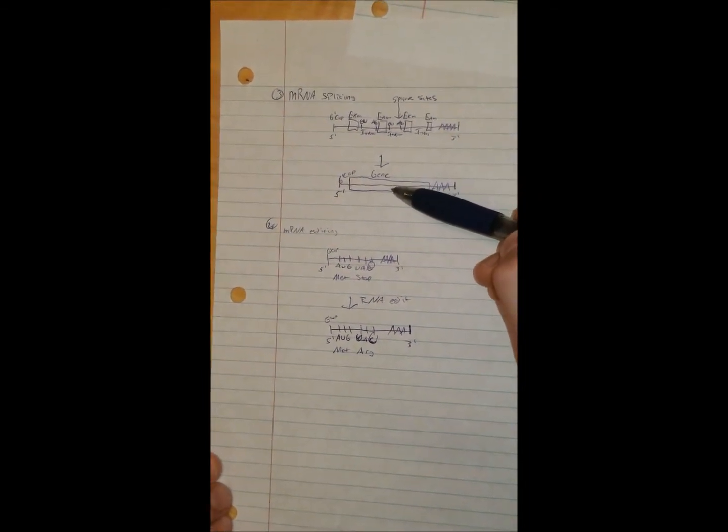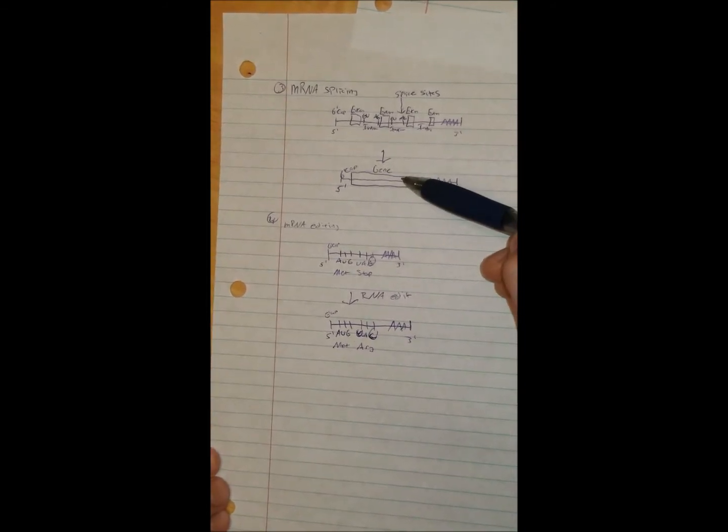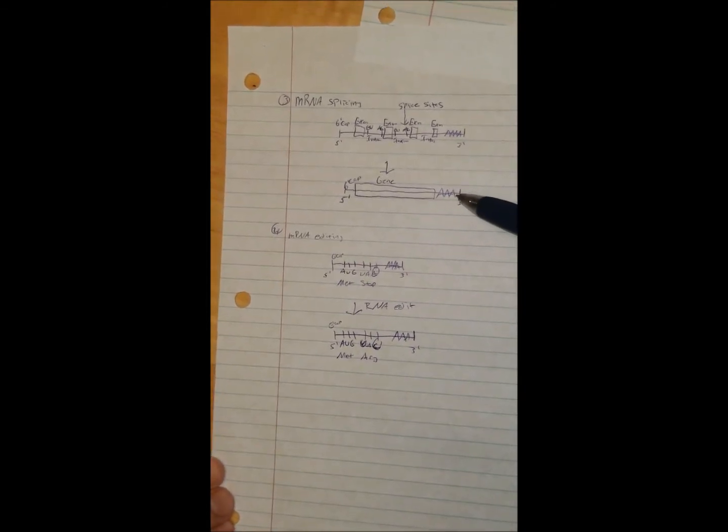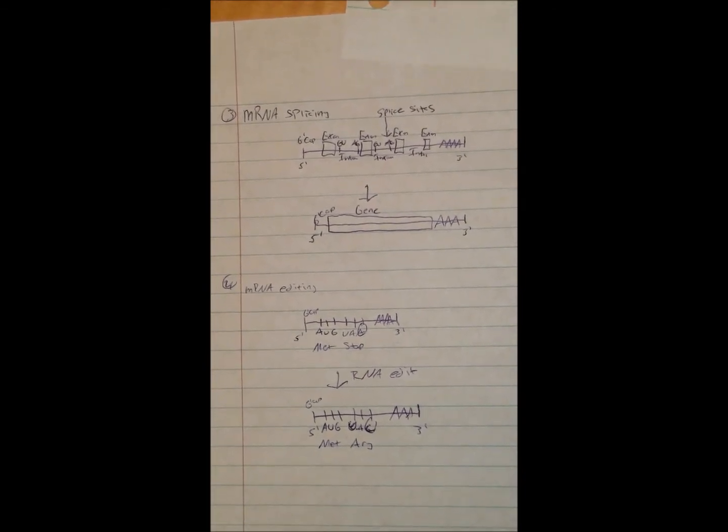So now our mRNA has a 5' cap, no introns, only exons, and a poly A tail at the 3' end. And mRNA splicing is needed for the variation in protein. So if there's alternative splicing, then the gene can actually express different forms of the protein.